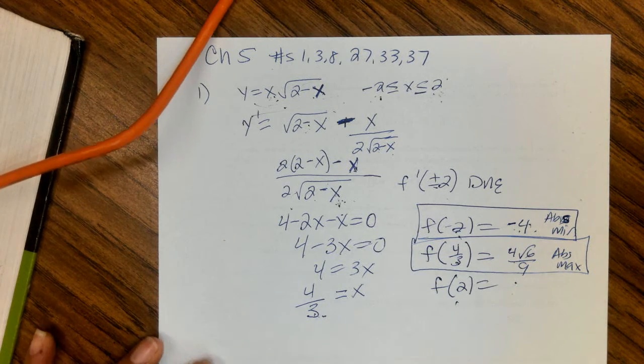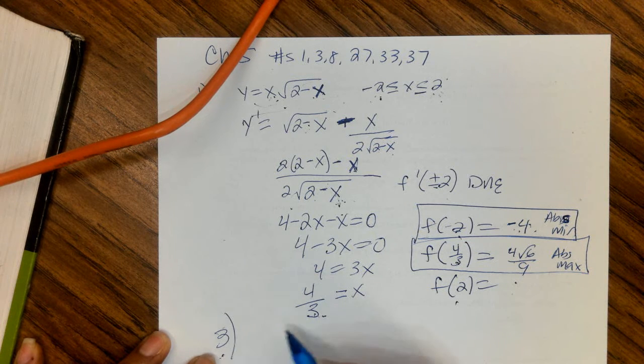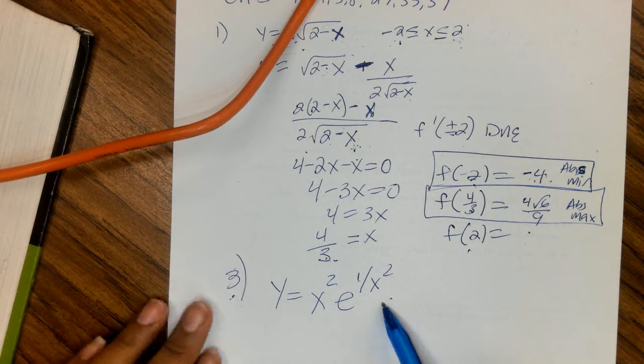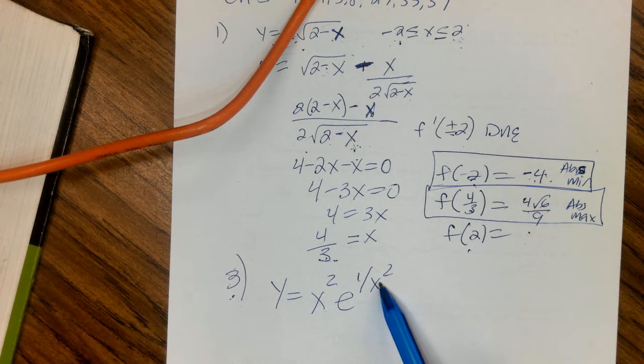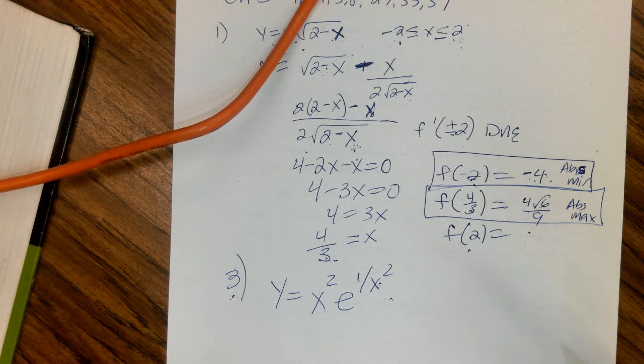Okay, I'm going to be honest. Number 3 is not a good question to do without a calculator. So for 3, the original function was kind of complicated. This is the original function for 3. Finding the derivative once isn't all that bad, product rule and the chain rule, but then finding the second derivative gets really complicated because the first derivative is really complicated.